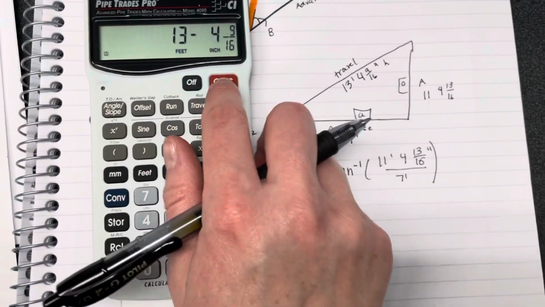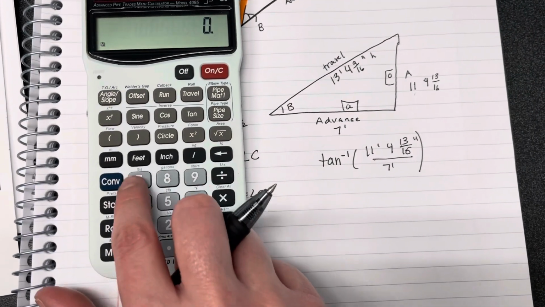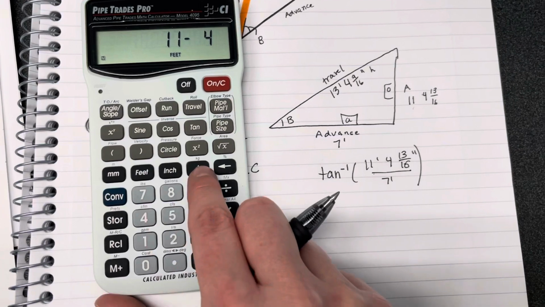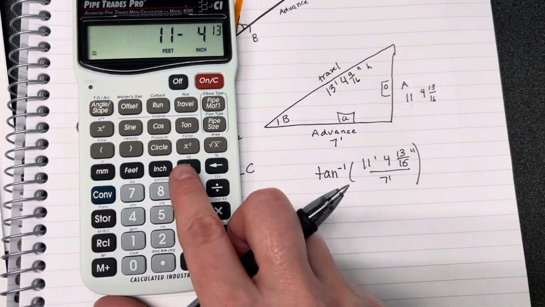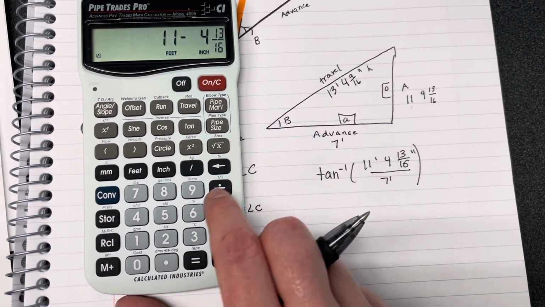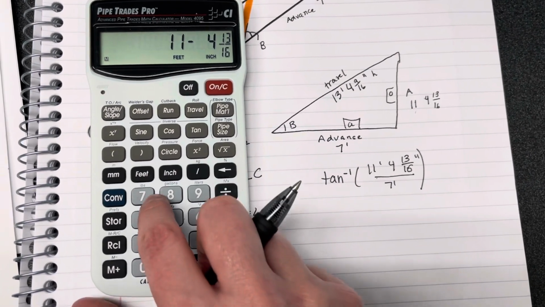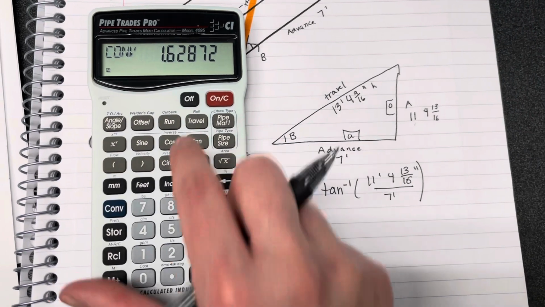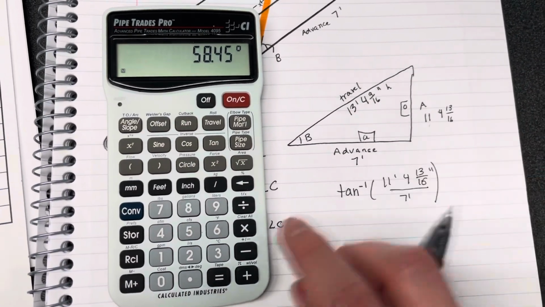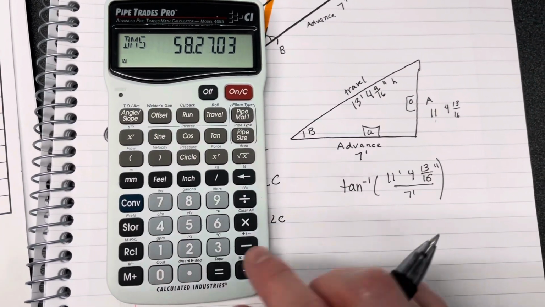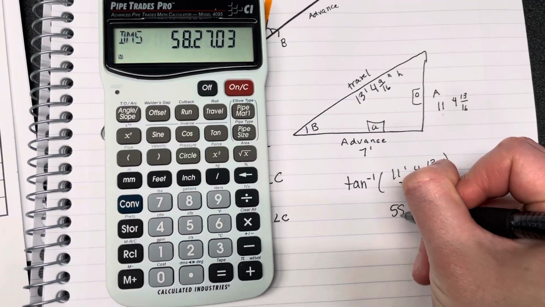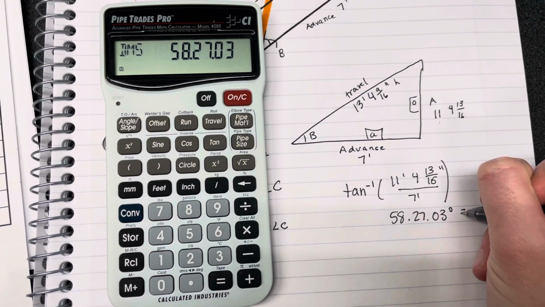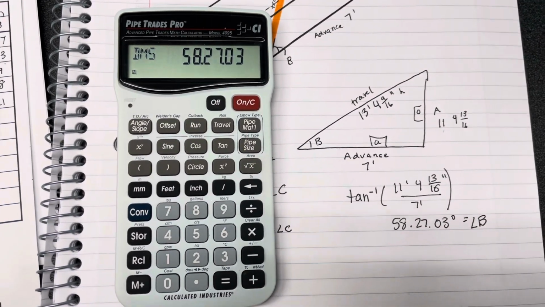So I'm going to, in my calculator, do 11 feet, 4 inches and 13/16 divided by 7 feet. And then we're going to take the inverse tangent of that, and we get 58.45, convert to degrees, minutes, seconds, and we get 58.27.03 degrees is equal to angle B.